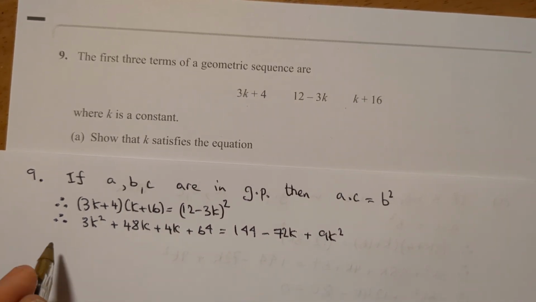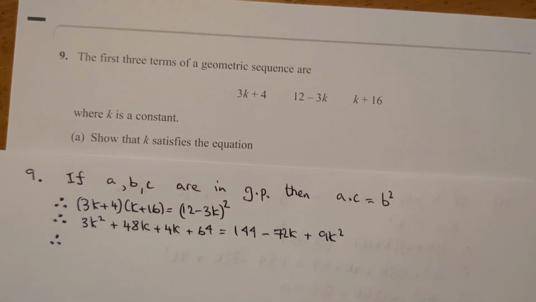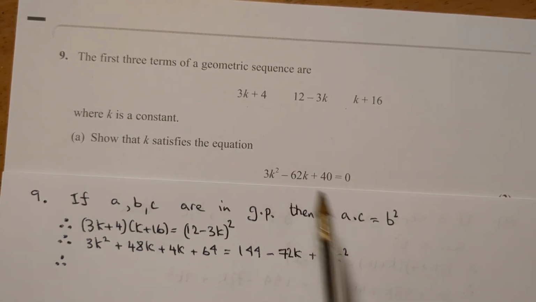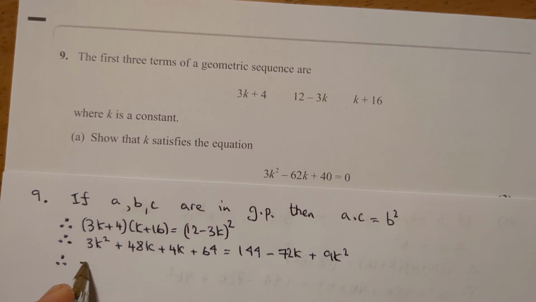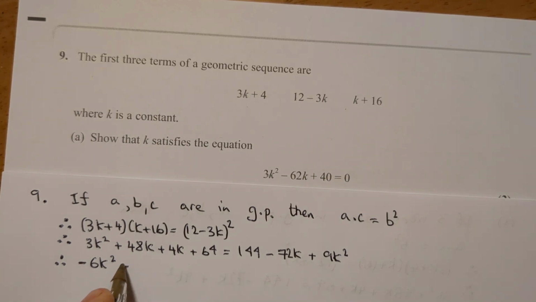Now, if we collect all the terms on one side, we should get what they want, which is this. So we get minus 6k squared plus 48k plus 72, 120.